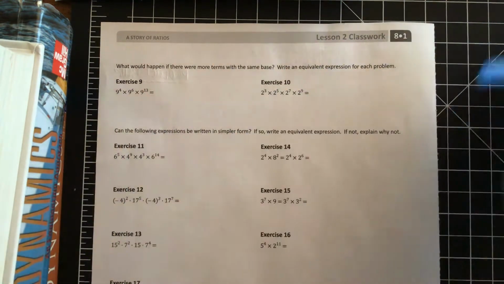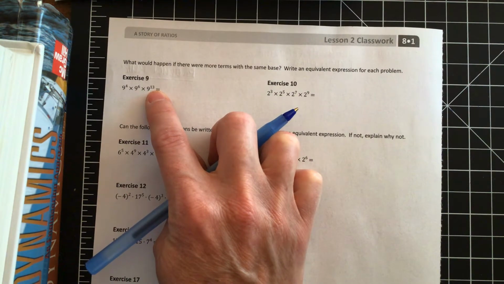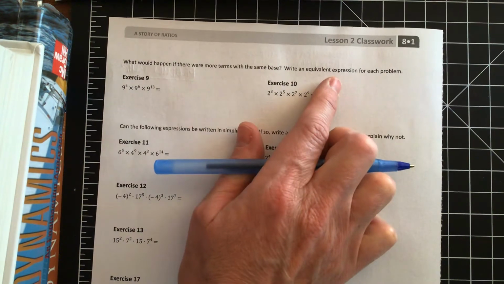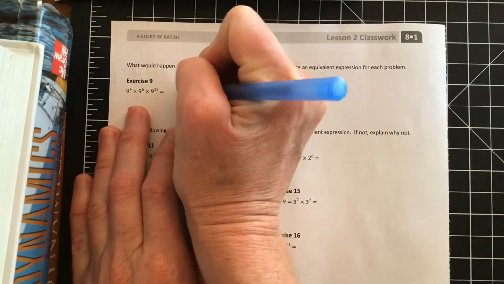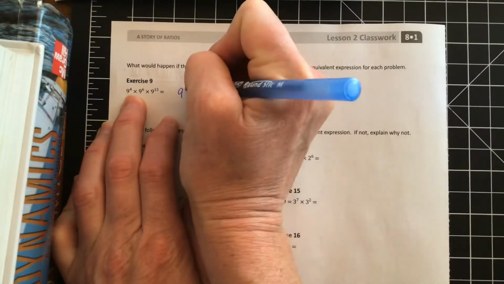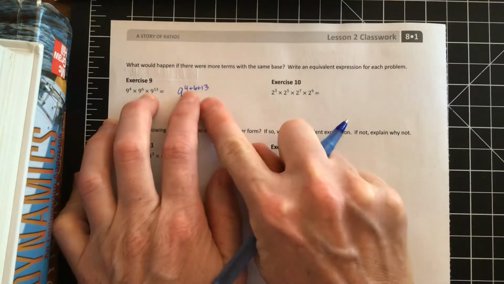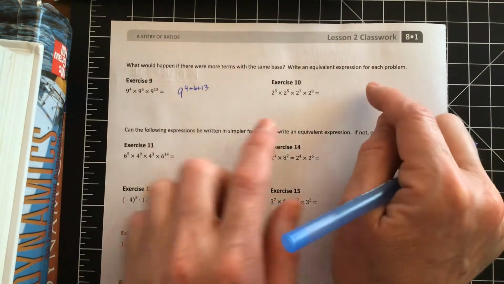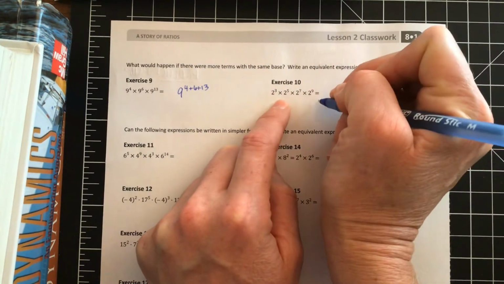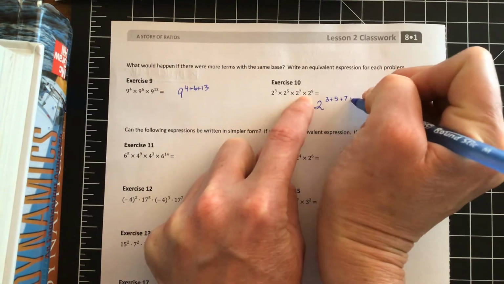So basically you're just simplifying this as much as possible, and I think if they just say write an equivalent expression, for this we could just go 9 to the 4 plus 6 plus 13. I don't really even think we need to solve that. You could if you wanted to, but really we're just simplifying the expression. And then 2 to the 3 plus 5 plus 7 plus 9.